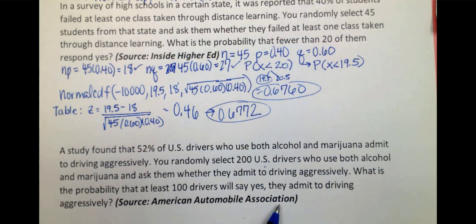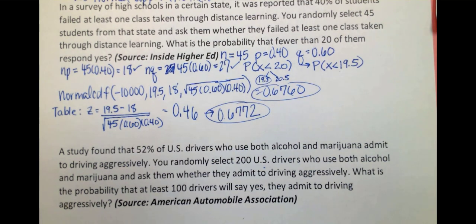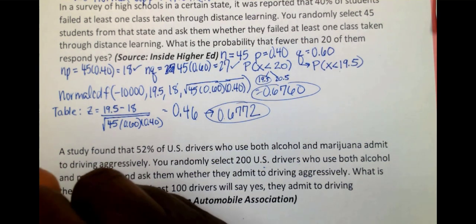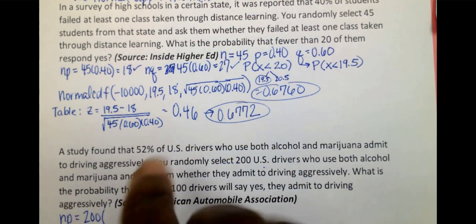So N, P, N, Q. We got to check that. N times P, N times Q. So N times P is 200 times my passing rate.